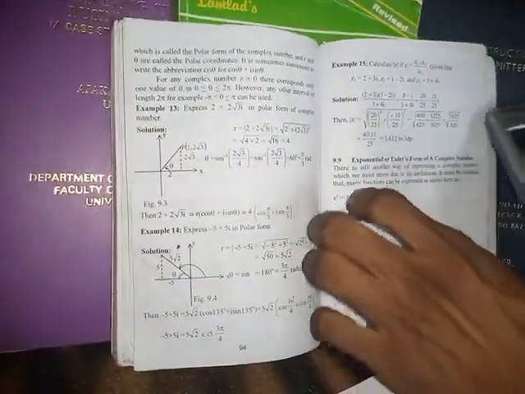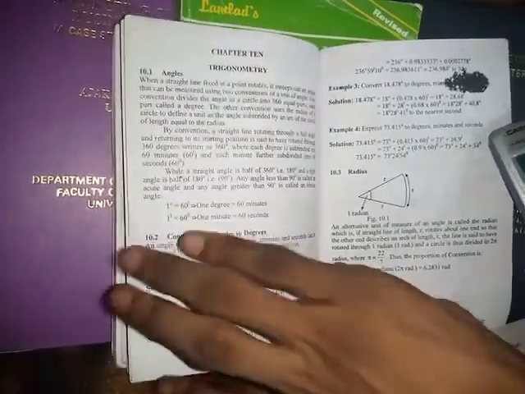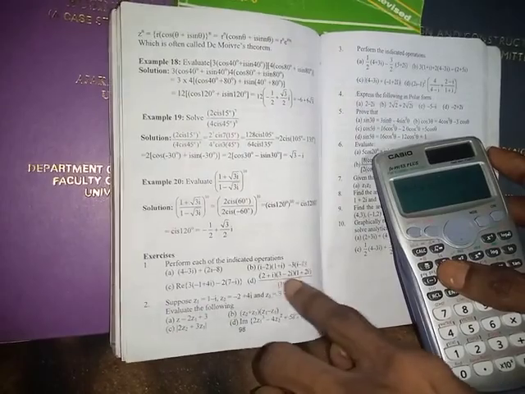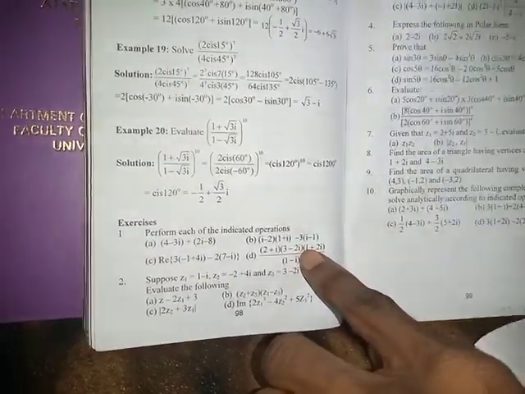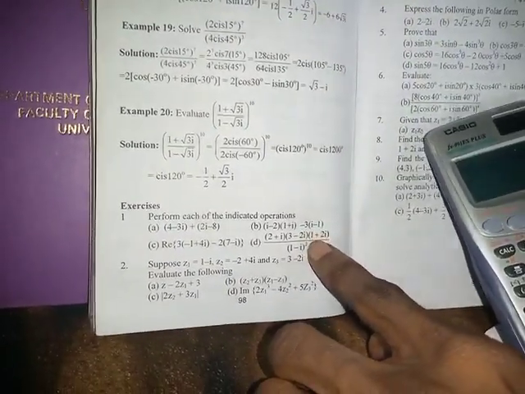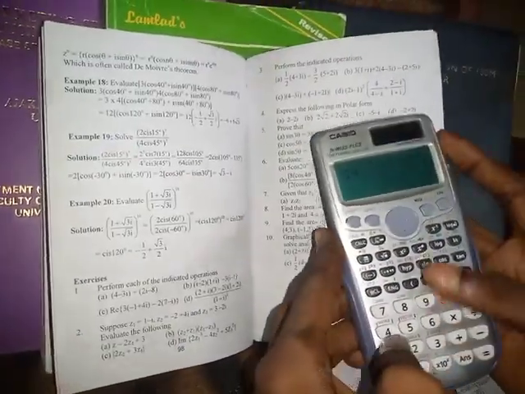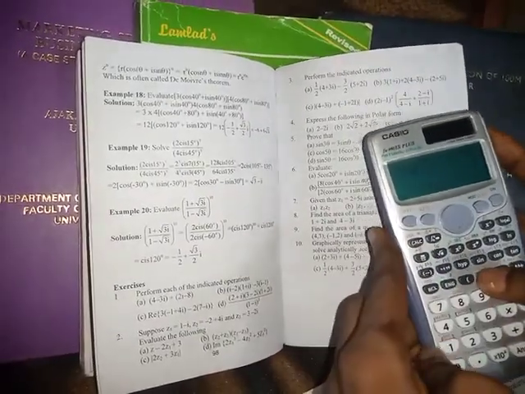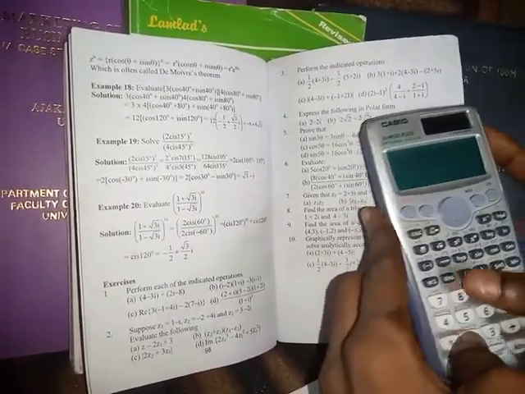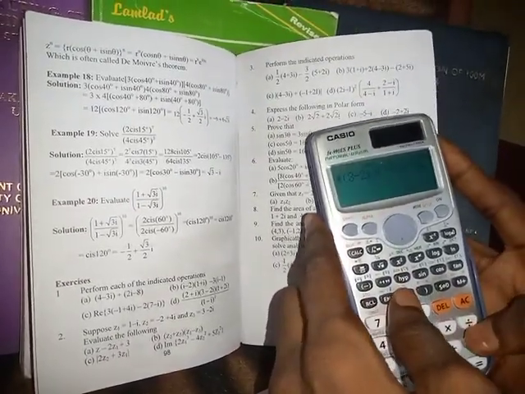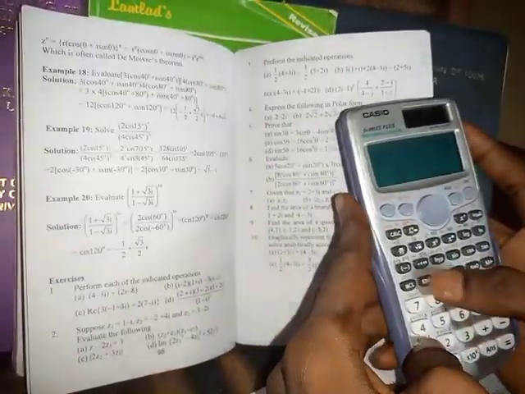Let's move here to this complex question, such as these ones here. So let's say you want to solve questions like this. It's still very simple. So what do you do again? Open bracket, 2 plus I, close the bracket, open bracket, 3 minus 2i, close the bracket, open bracket, 1 plus 2i, close the bracket, everything divided by, open bracket, 1 minus I, close the bracket.